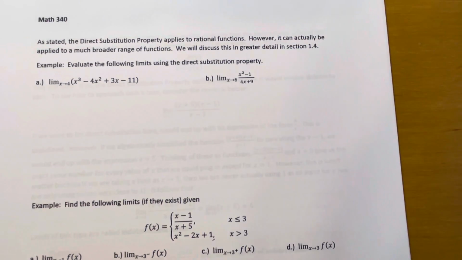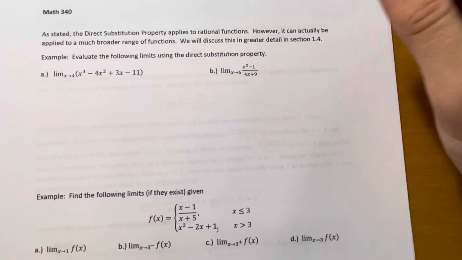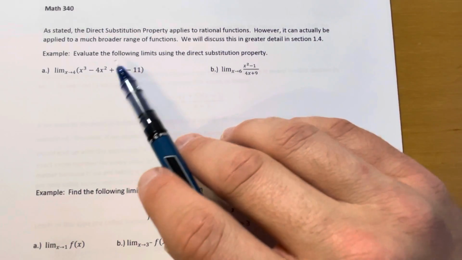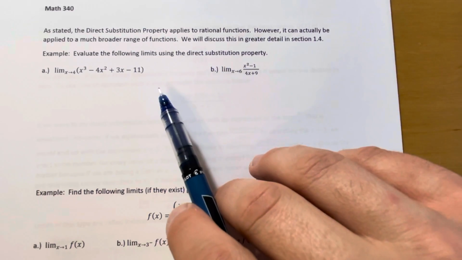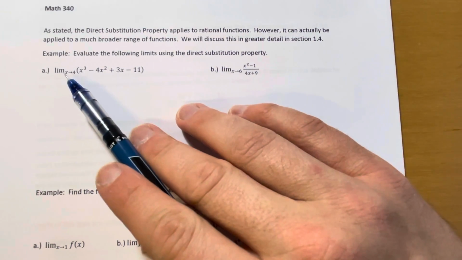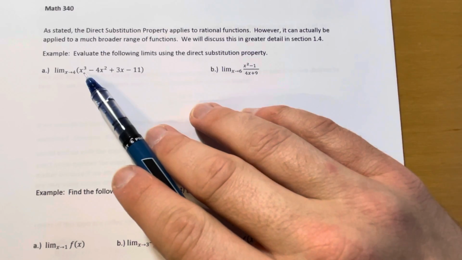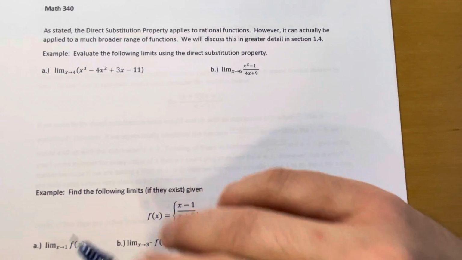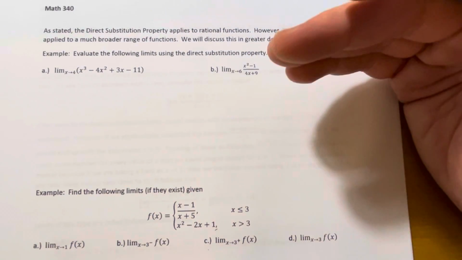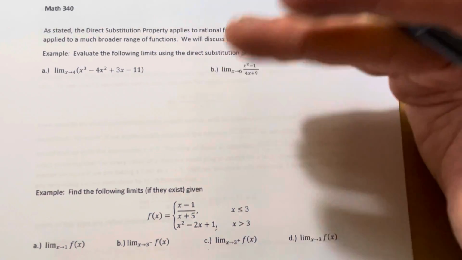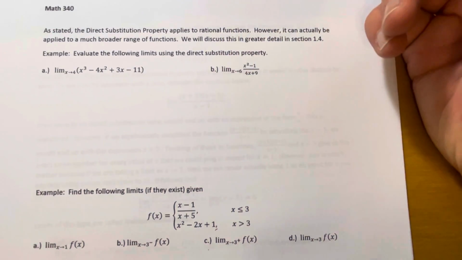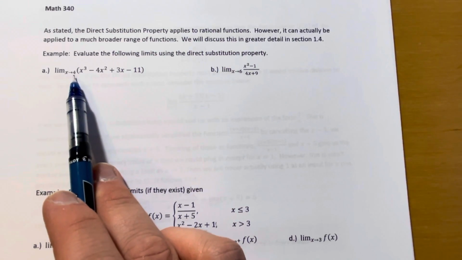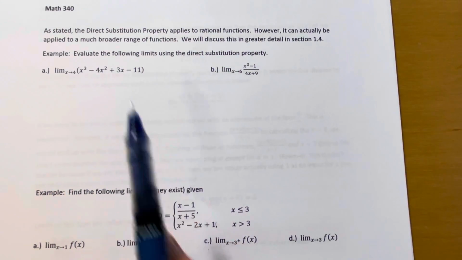So let's take a look at this next example. This blurb right here is what we kind of just talked about. I'd like to evaluate these limits here using the direct substitution property. So starting with this one, the limit as x approaches 4 of this cubic polynomial x cubed minus 4x squared plus 3x minus 11. Now, I could go through all of those properties that we did for the previous example and correctly find a limit, but the direct substitution property says that since this is a polynomial, I can evaluate this limit just by plugging this 4 directly in for these x's here.